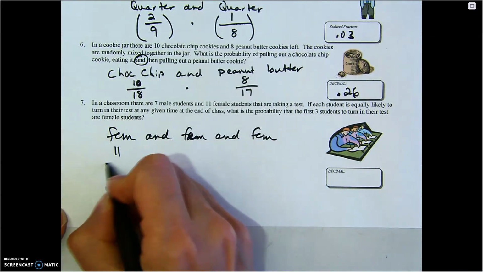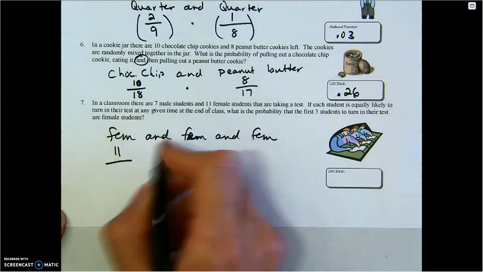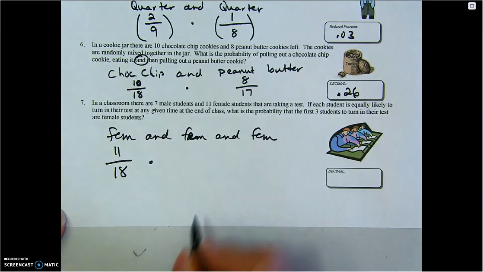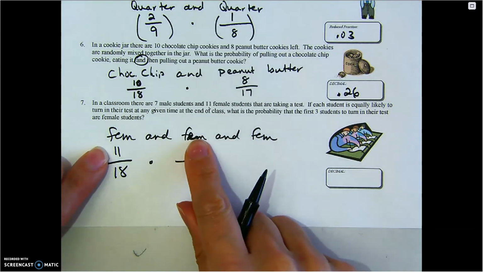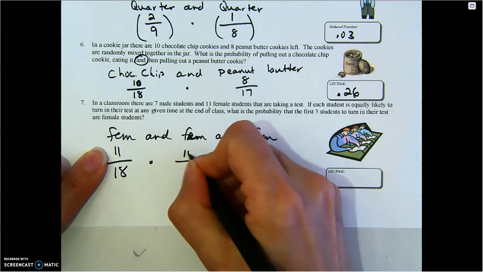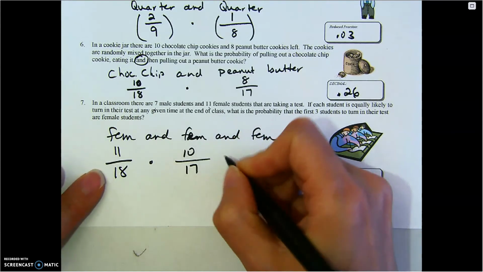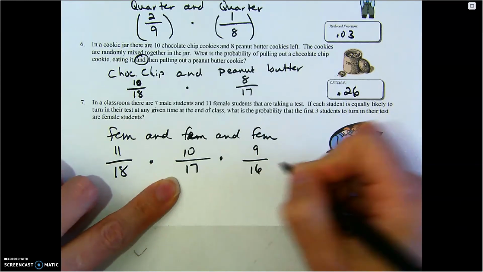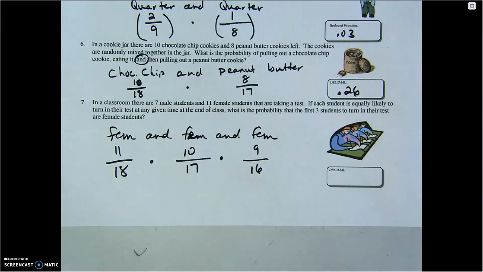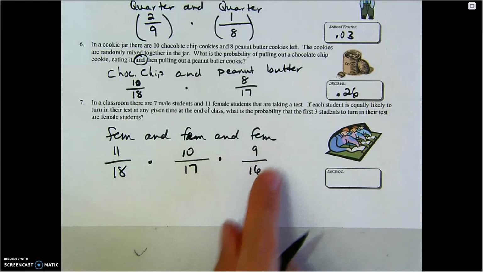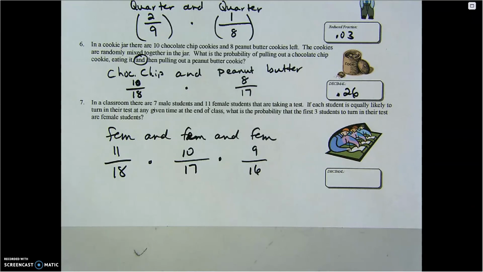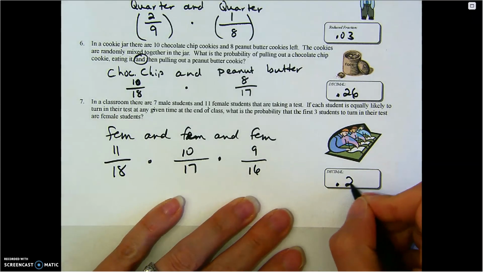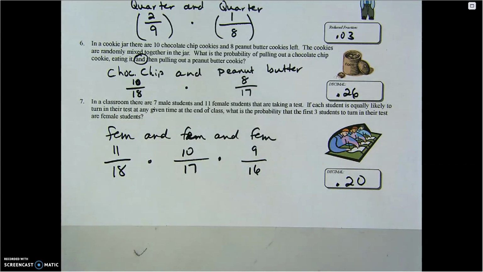So, 11 females out of 18 students. The first female already turned in her test, so now we're down to 10 out of 17. And now we're down to 9 out of 16. So we've got 11 out of 18 times 10 out of 17 times 9 out of 16, and you get 0.2022, so I'll just say 0.2.